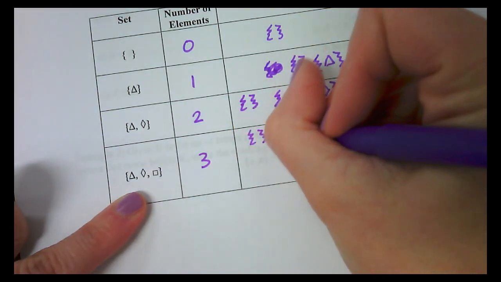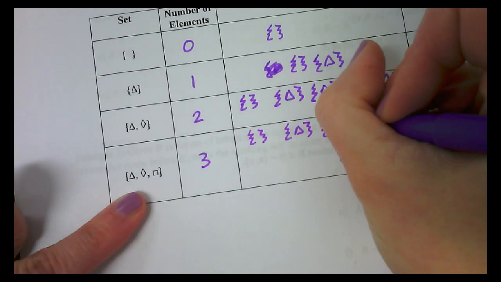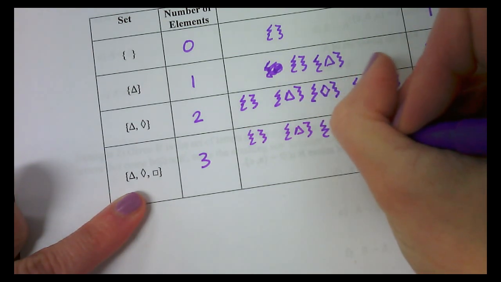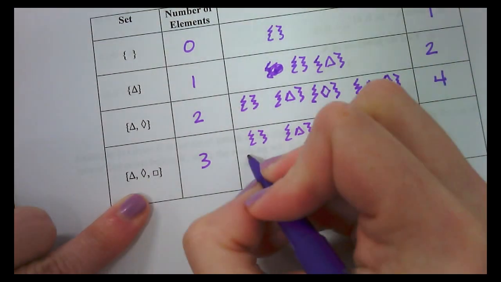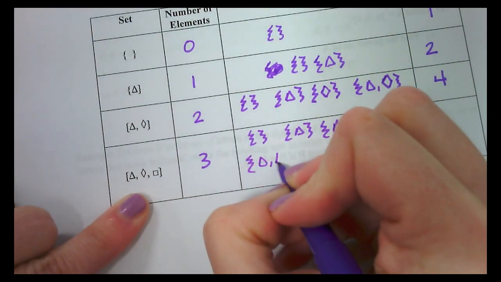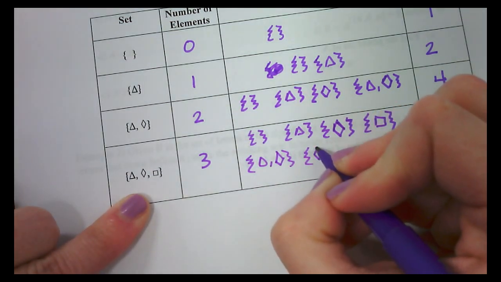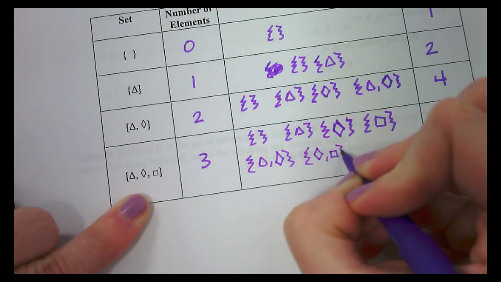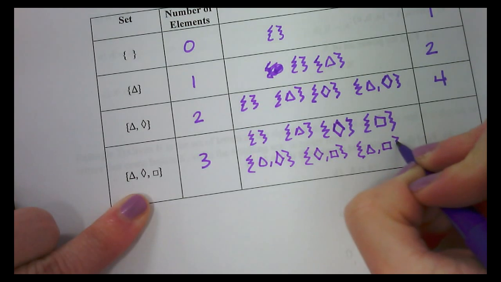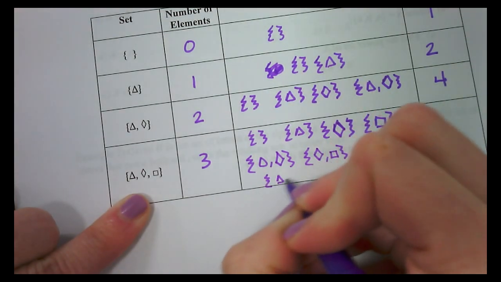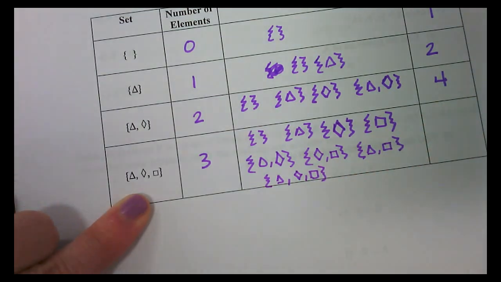So we have the empty set, the triangle by itself, that's a really bad diamond, but the diamond by itself, the square by itself, and then we're going to have to start doing our pairs. So we have a triangle and a diamond. We have a diamond and a square. We have a triangle and a square. And then we're going to have the set of all 3 because the set is always the subset of itself.